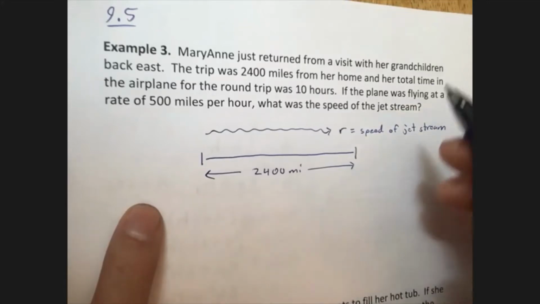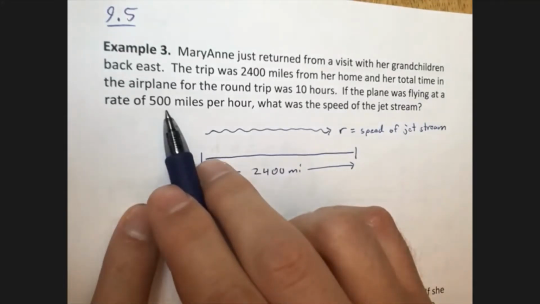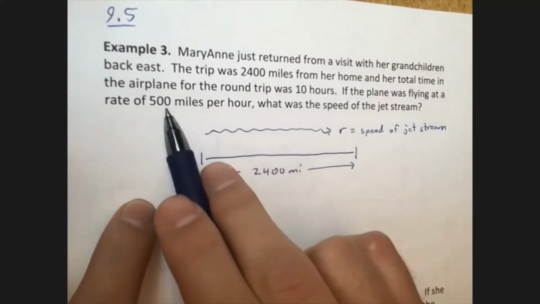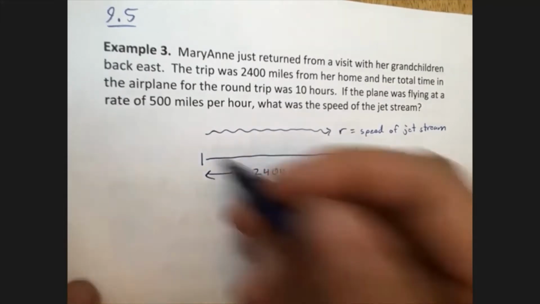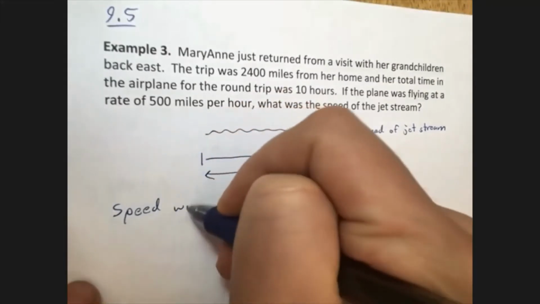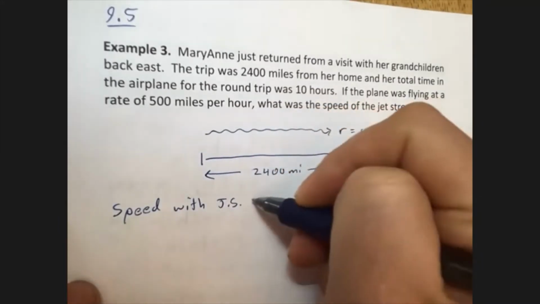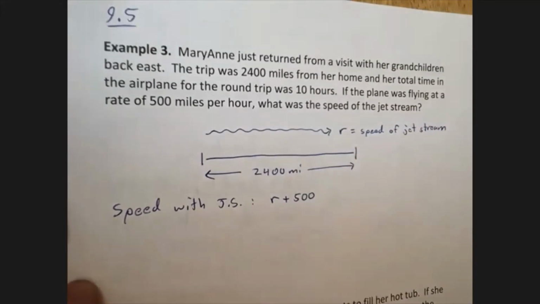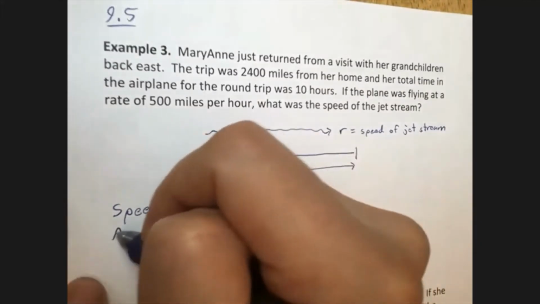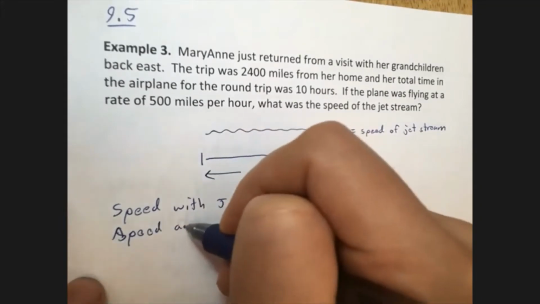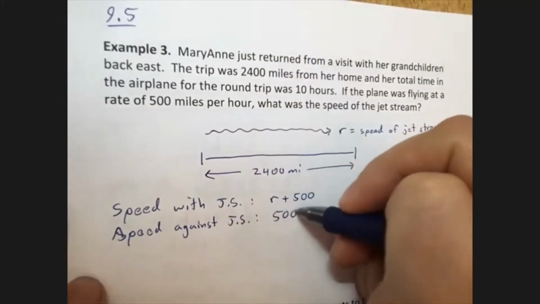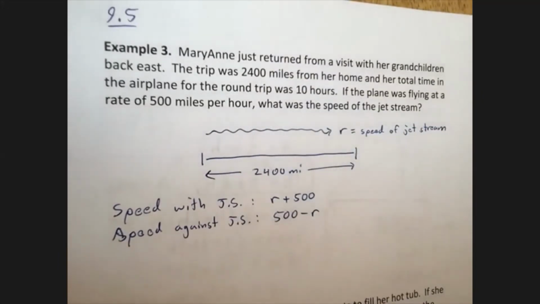So the rate at which we move is the speed. Now the plane here is traveling at 500 miles per hour, right? So when we travel with the jet stream, we're going to be traveling at 500 miles per hour plus R. So the speed with the jet stream is R plus 500. And when we're going against the jet stream, we're going to take 500 miles per hour and subtract R.